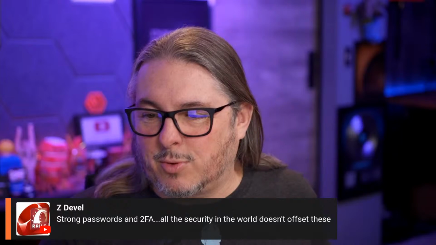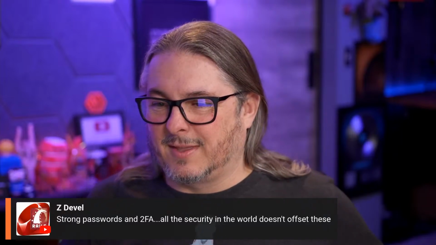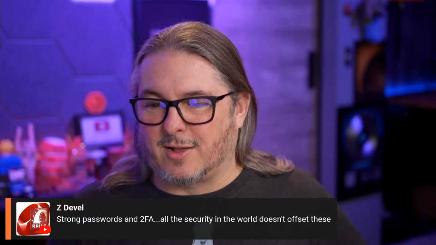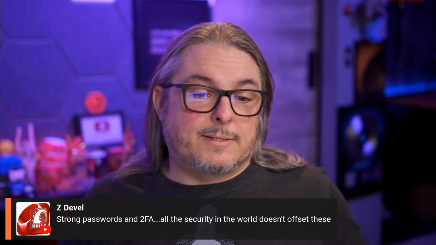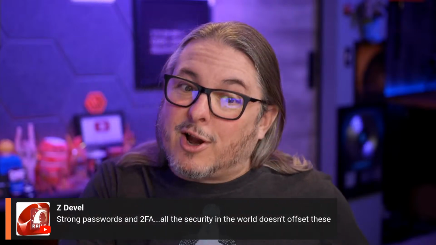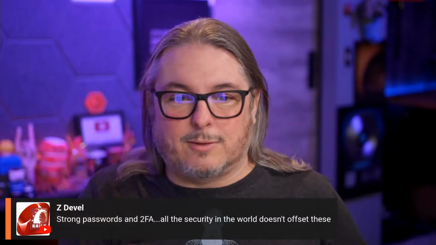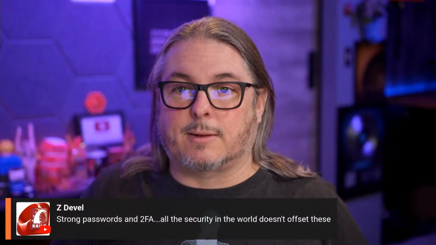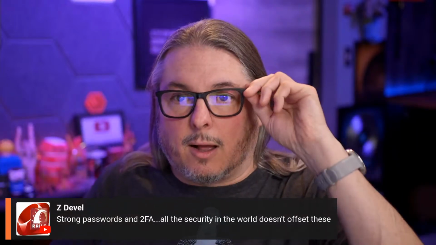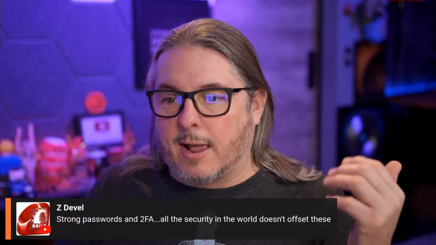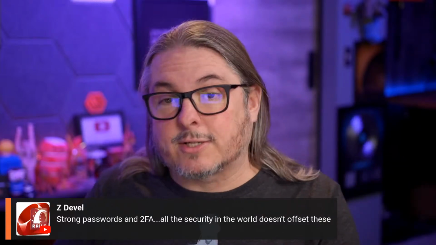Strong passwords and 2FA. All the security in the world doesn't offset these. Well, the problem is it's strong passwords and 2FA, and how long are your session tokens set to last? That is a big talk at the event I was just at. CodeMash is for developers, and I followed most of the security track for the talks I went to.